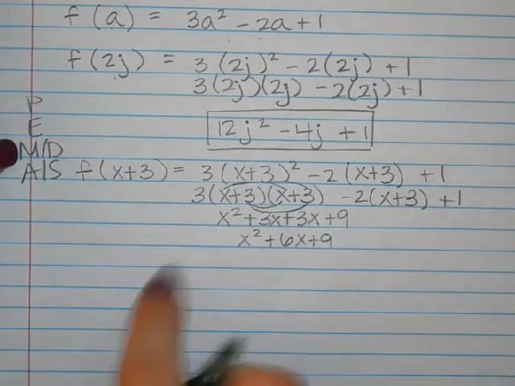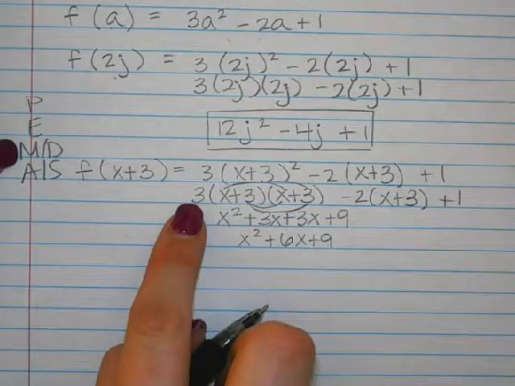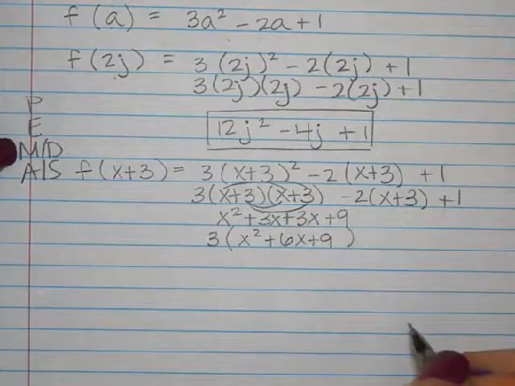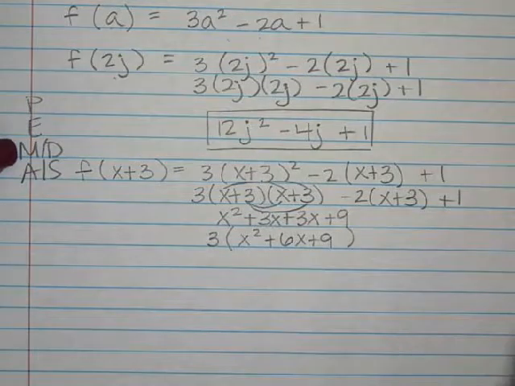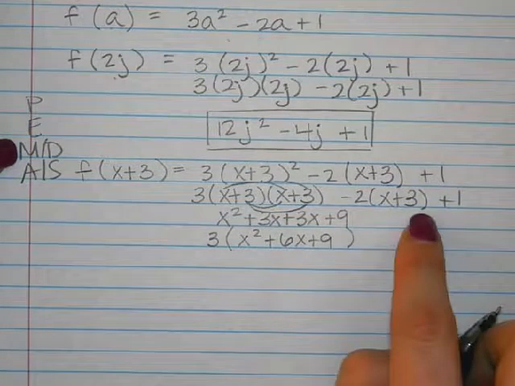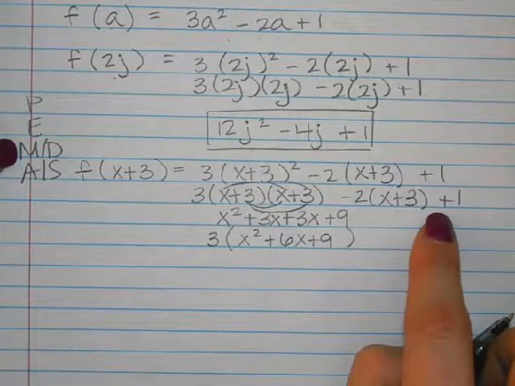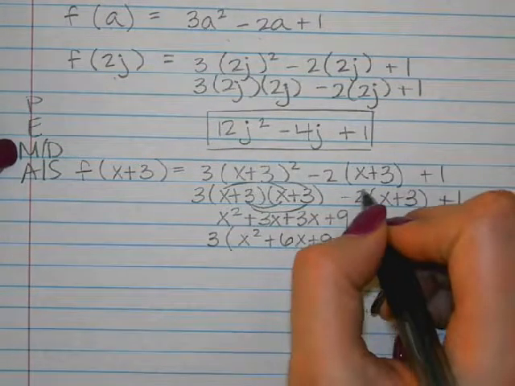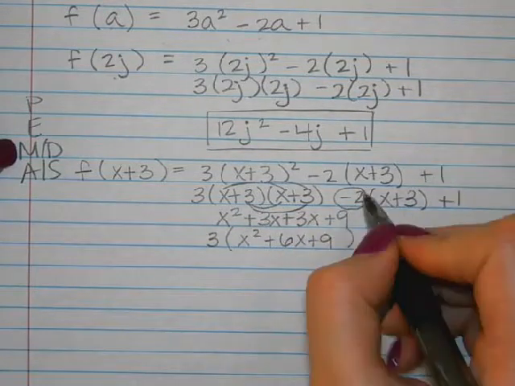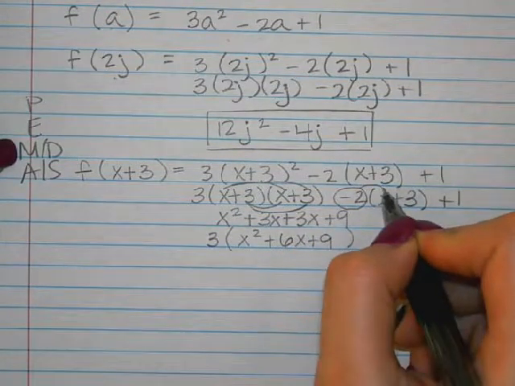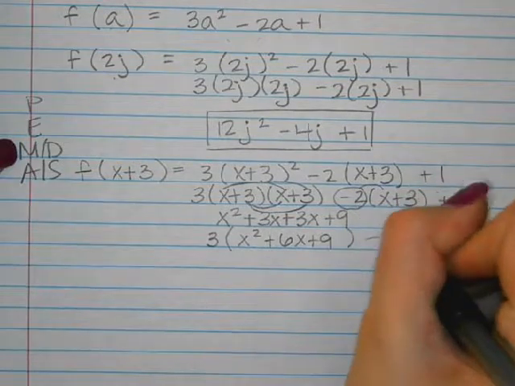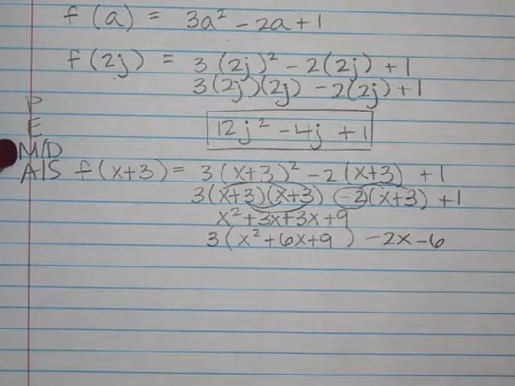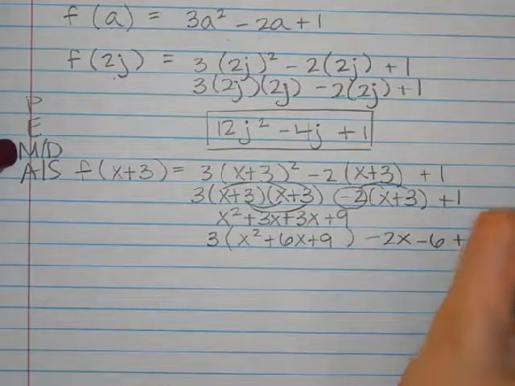And I did not deal with this 3 in the front yet. So I got to keep that 3 in the front. How about this part over here? Distribute the -2. Yeah, make sure you take the negative with it when you distribute it. So we've got -2 times x, and -2 times 3 is -6. Good. And then we've got a +1 on the end.